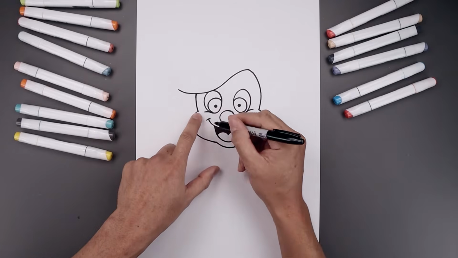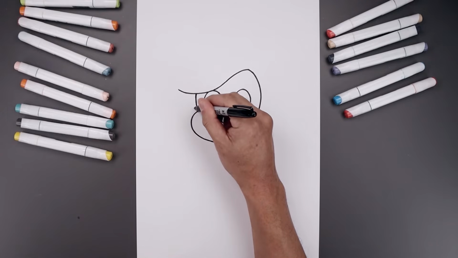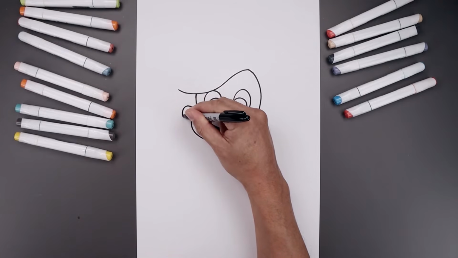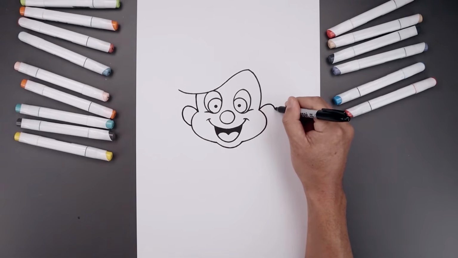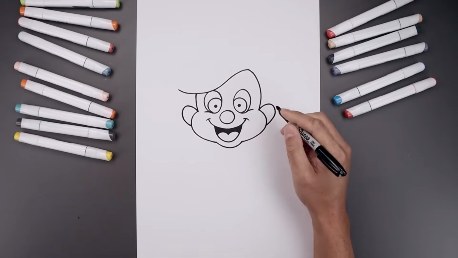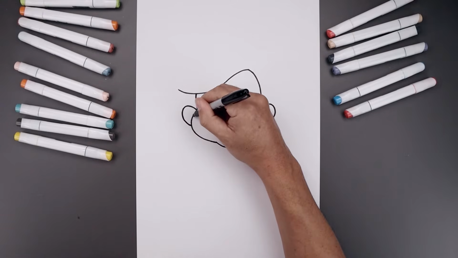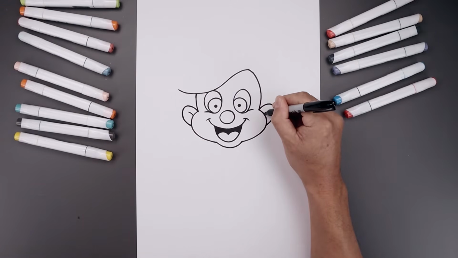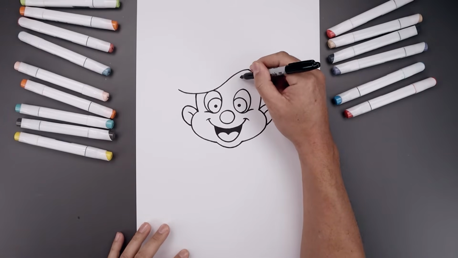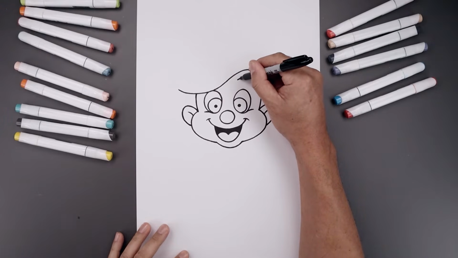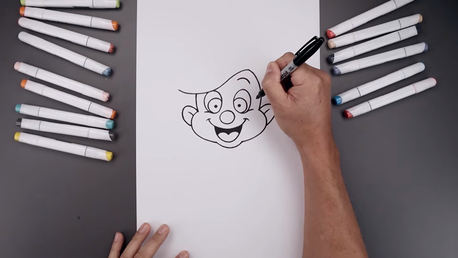Now let's add in the ears. From the top of the cheek, curve the ear going up, come around, and then back in. Let's add a fold on the inside, going up and out with a small curve. Let's add the eyebrow on top of the right eye and curve this up, come down along the side.